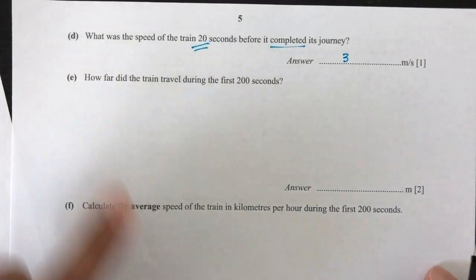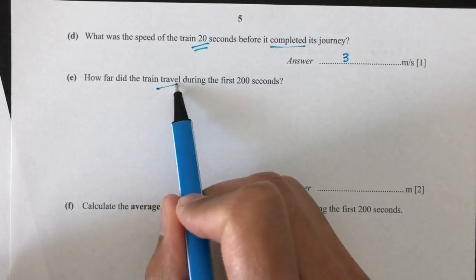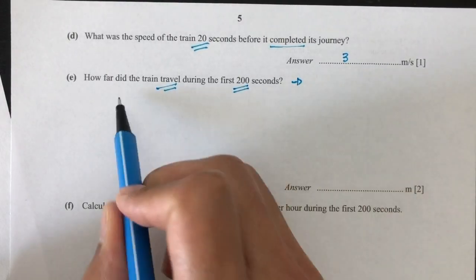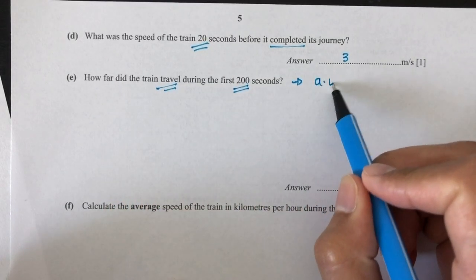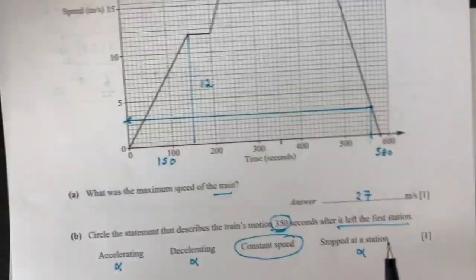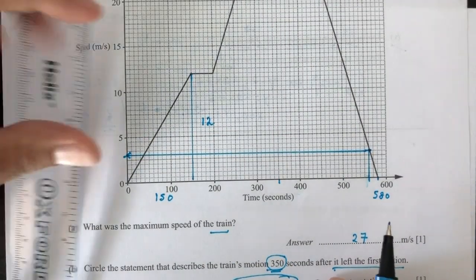Now part E, how far did the train travel during the first 200 seconds? When you have a speed-time graph, distance traveled is always the area under the graph. So in the first 200 seconds, let's find out. So we have up till here.